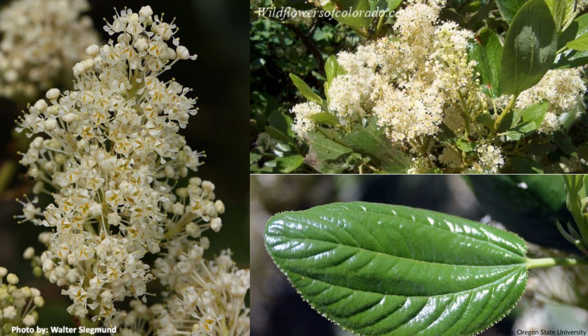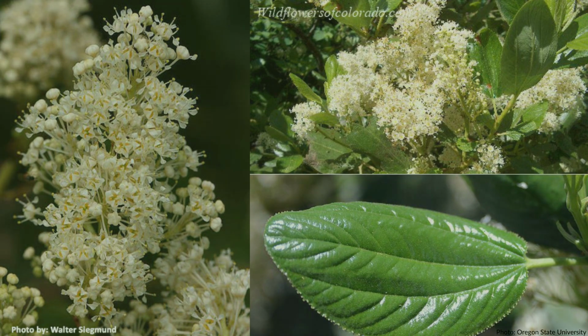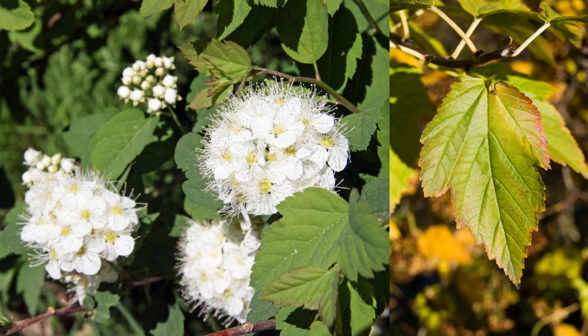Mountain balm is an attractive evergreen ornamental shrub that is about 10 feet tall. It has fragrant white flowers and is a host plant and nectar source for butterflies. It prefers sunny or partially shaded conditions. Pacific ninebark grows to be 10 to 15 feet tall. The arching branches hold small white flower clusters. It prefers wet, somewhat open sites.